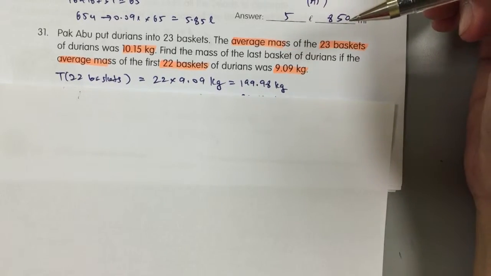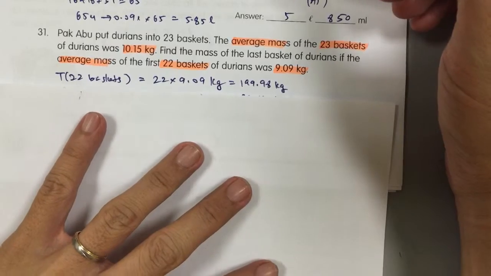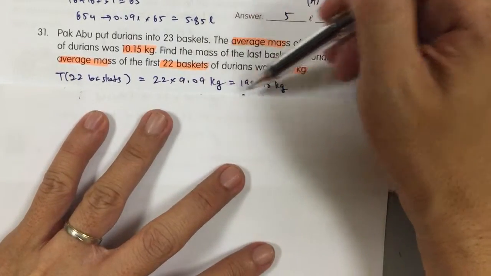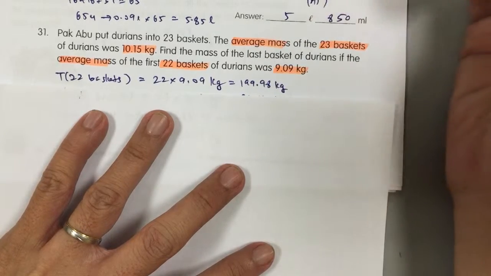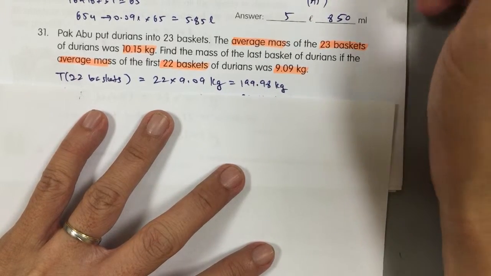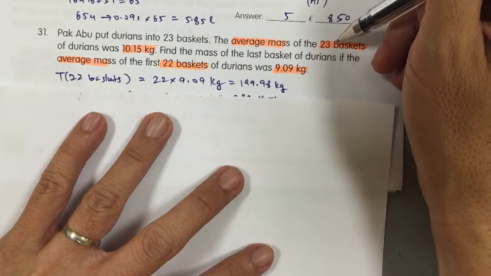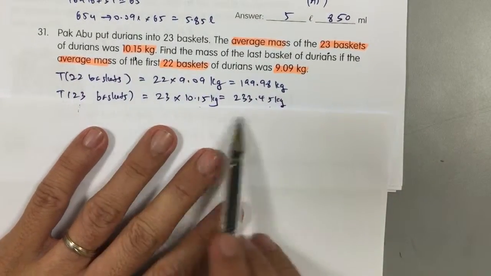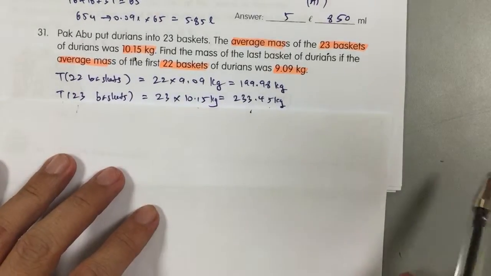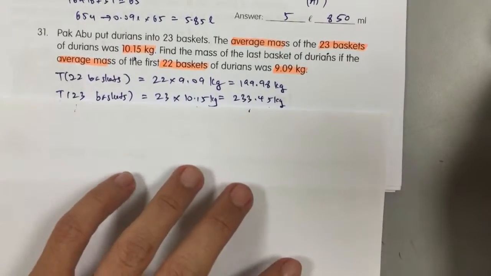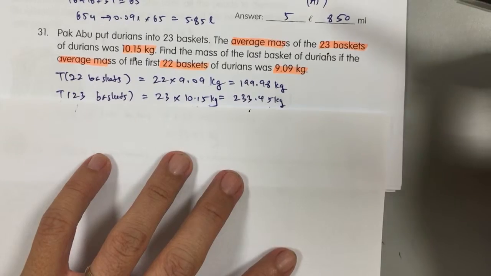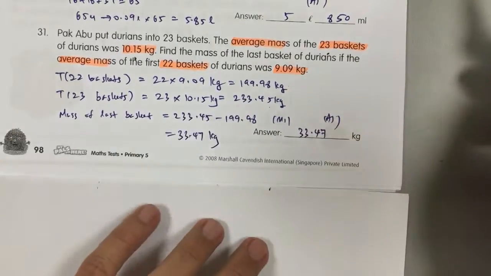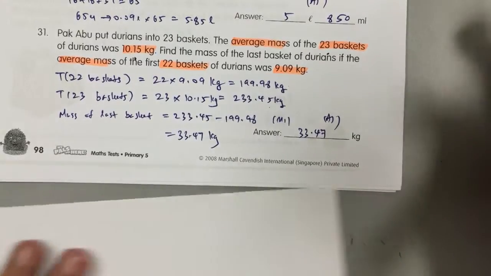So you find the total mass of 22 baskets of durian. So you take the average times the total number, 22. You get 199.98. Then you find the total mass of 23 baskets of durians. So take 23 times the average 10.15. So the last basket will be this subtract this. And you have 33.47 kilograms.